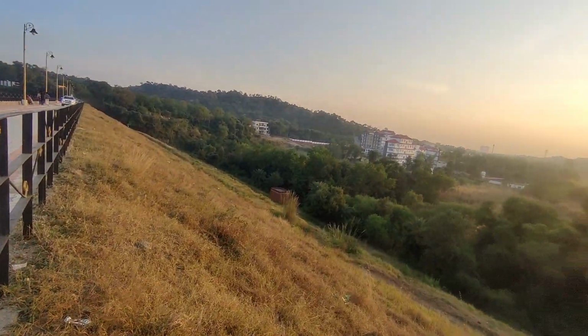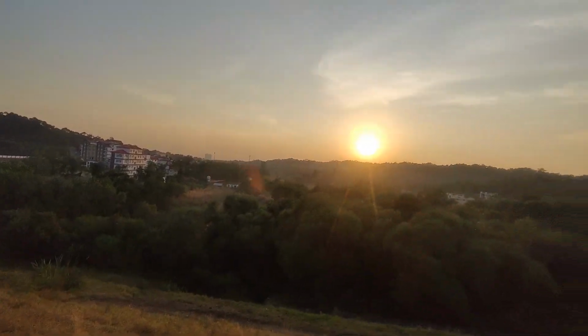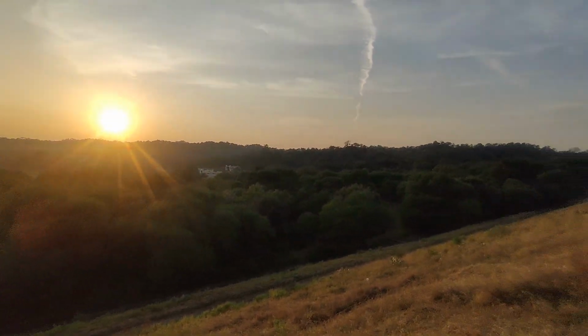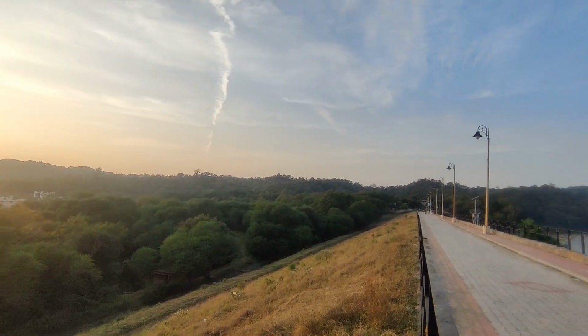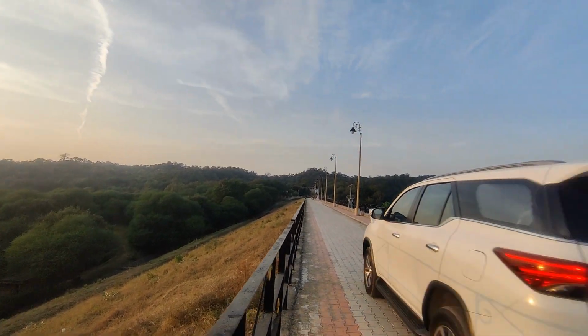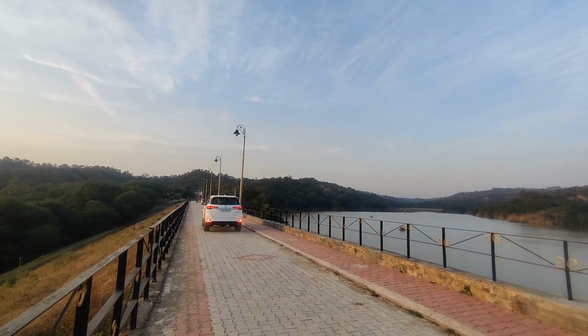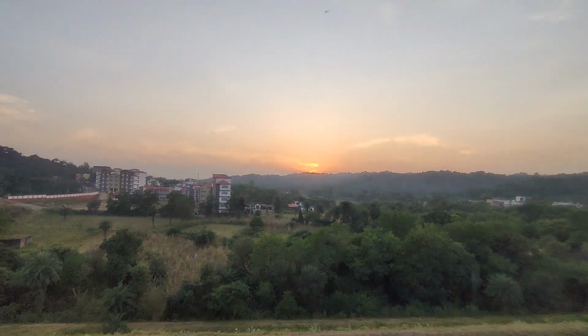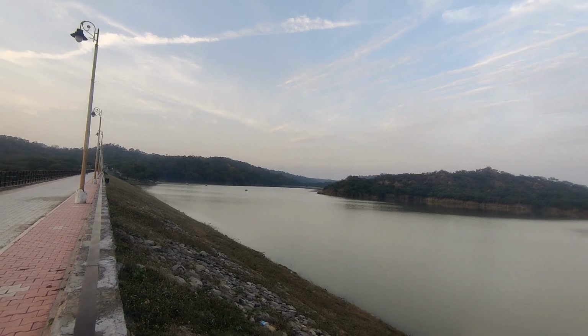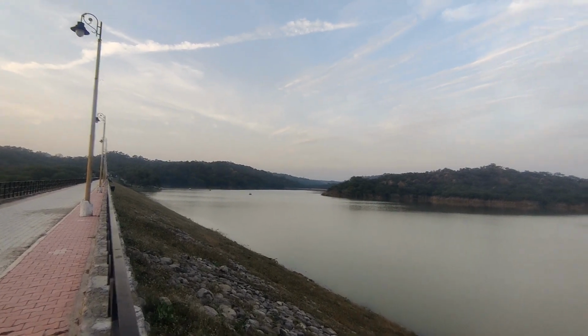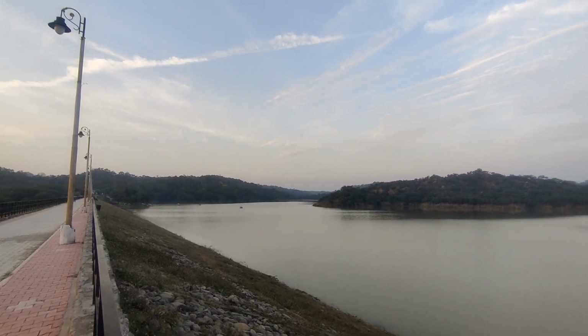When we compare the landscape around Sukhna with Siswan Dam, in case of Sukhna we have just forest cover on the northern stretch of Sukhna Lake, but in case of Siswan Dam it's almost surrounded by the Shivalik foothills. So it provides a very panoramic and picturesque landscape.